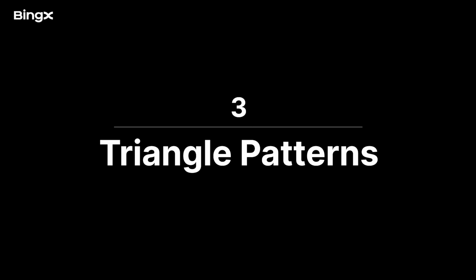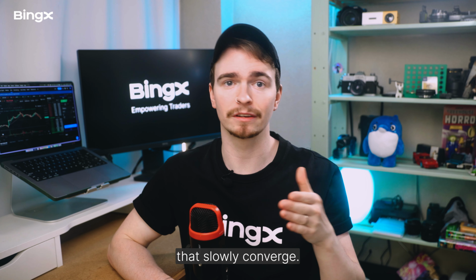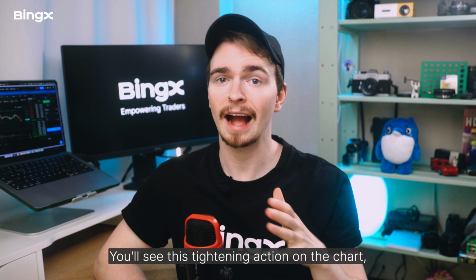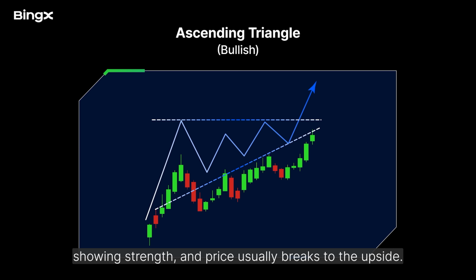Number 3, triangle patterns. A triangle forms when price bounces between two trend lines that slowly converge. You'll see this tightening action on the chart, and there are three main types to know. An ascending triangle has a flat top and a rising bottom. Buyers are stepping in at higher and higher prices, showing strength, and price usually breaks to the upside.